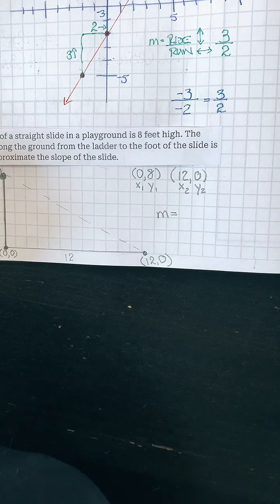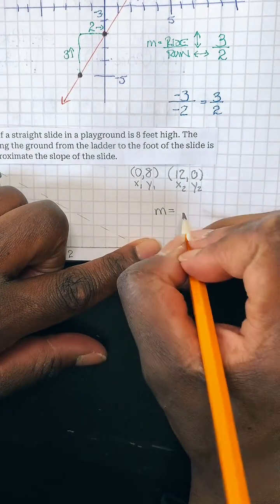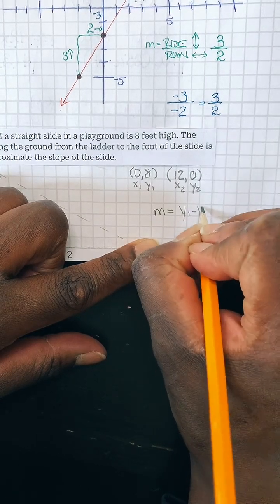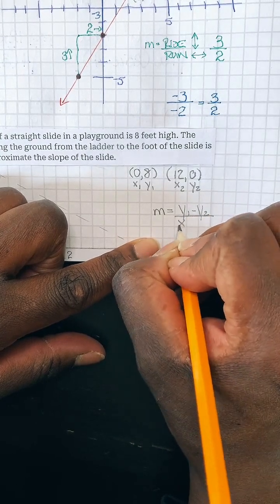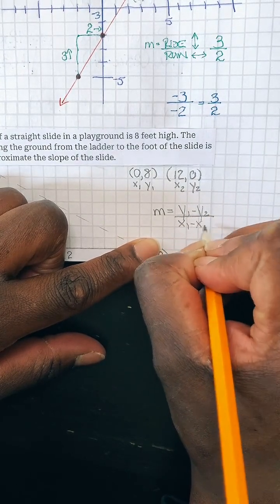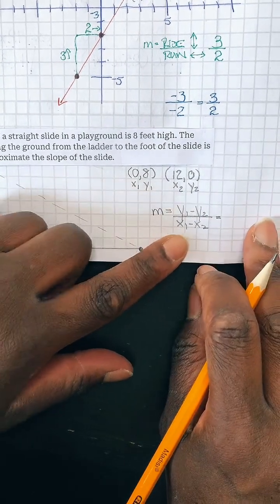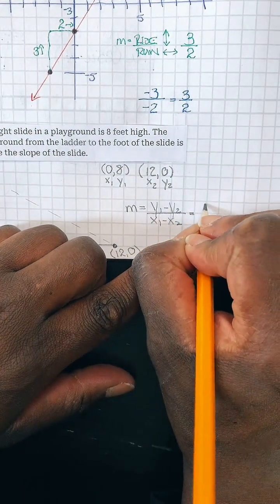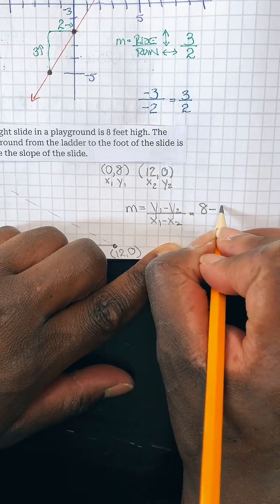All right, so let's see. If we used, let's go with y1 minus y2 over x1 minus x2. So my y1, that's 8. My y2, that's 0.